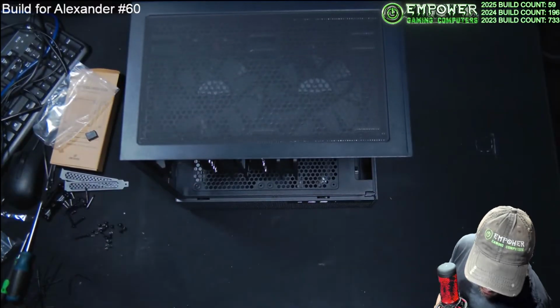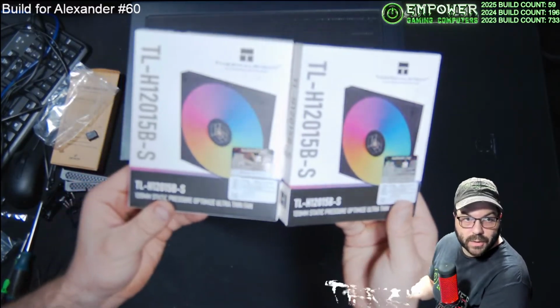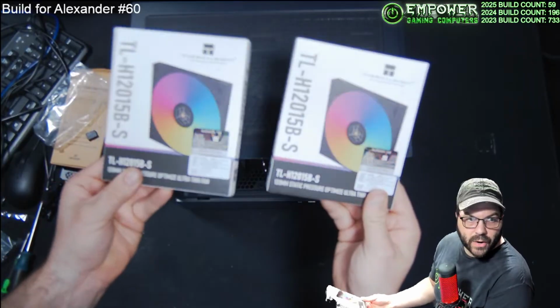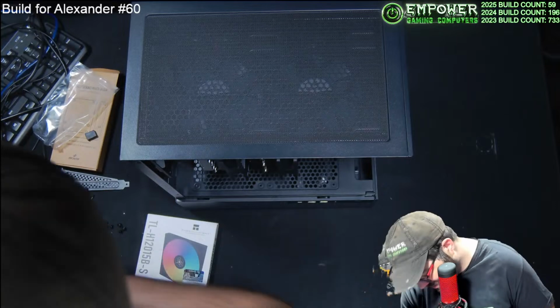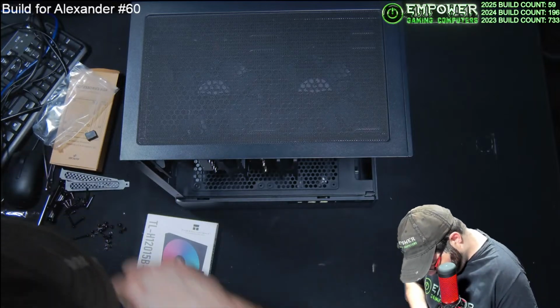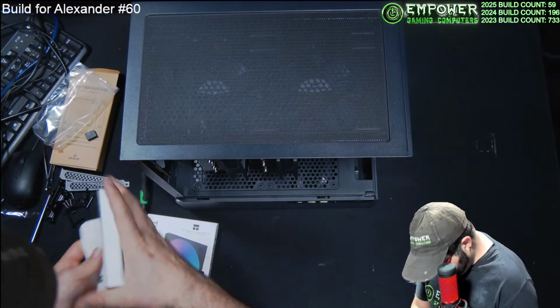We can go ahead and put our bottom fans in, which are two 120 millimeter fans that are PWM addressable RGB and 15 millimeter thickness.